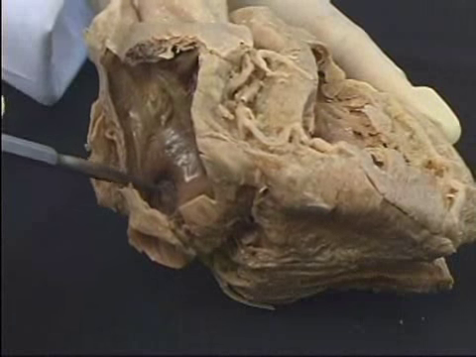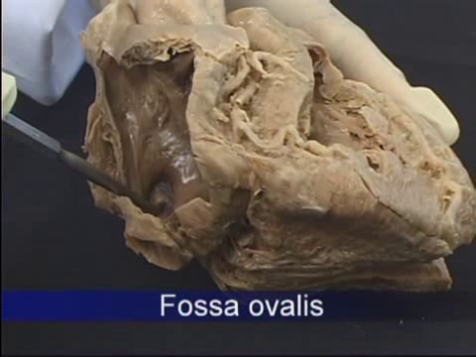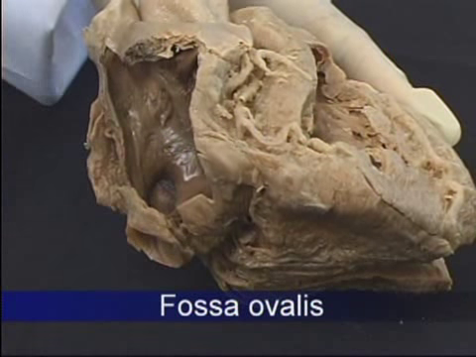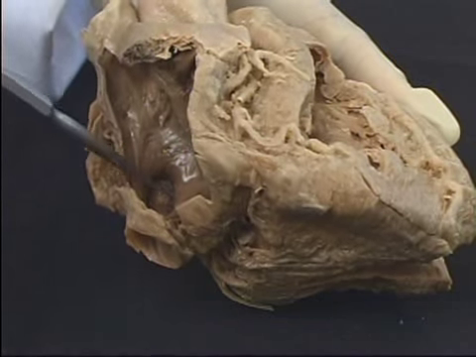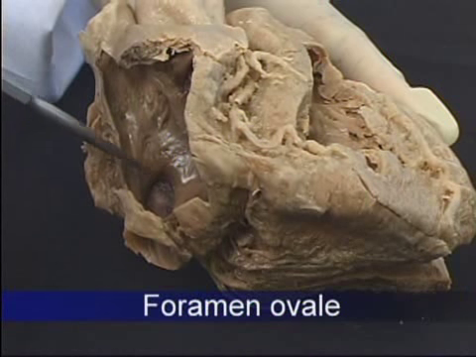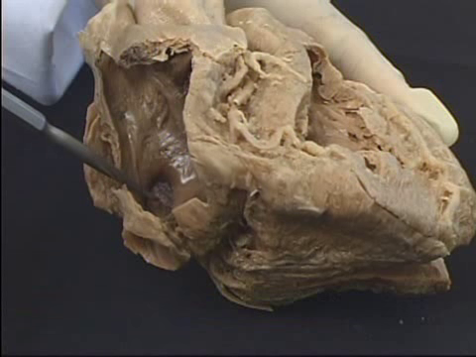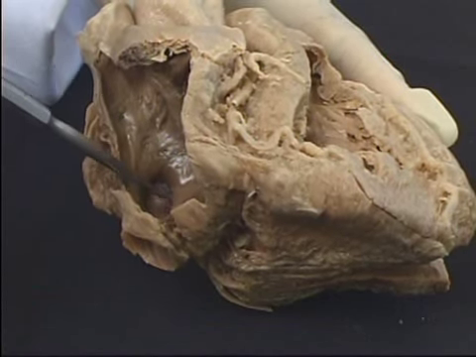In the interatrial wall, this depression is the fossa ovalis. In intrauterine life, this is an opening called the foramen ovale. Through this, the blood from the right atrium passes into the left atrium, bypassing the lungs.